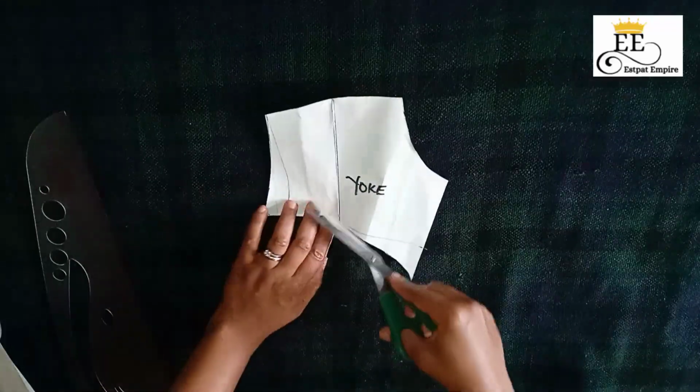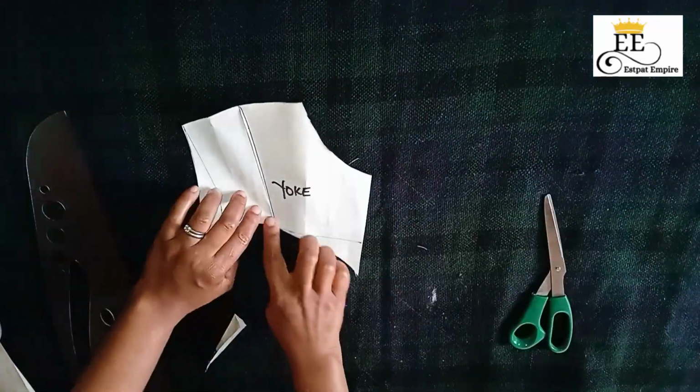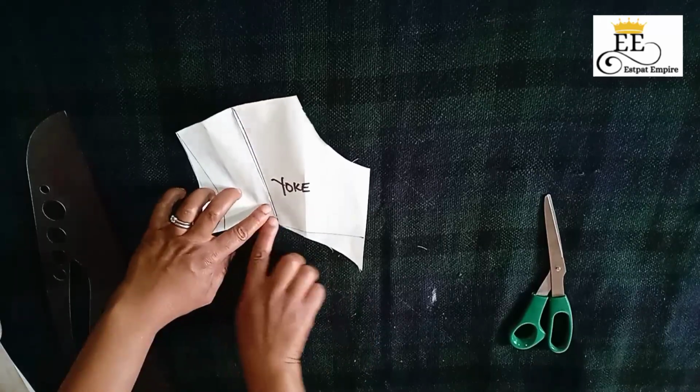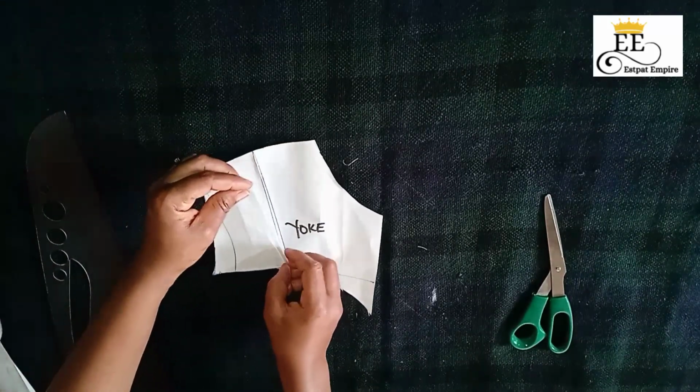After doing that, what I'll do next is to trim off the excess. All right, I'll just trim off the excess like so. Okay, you can see what we have there. All right, then I'll use my sellotape to hold it down.